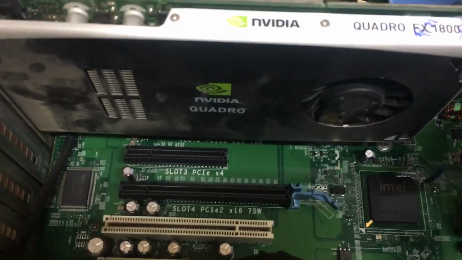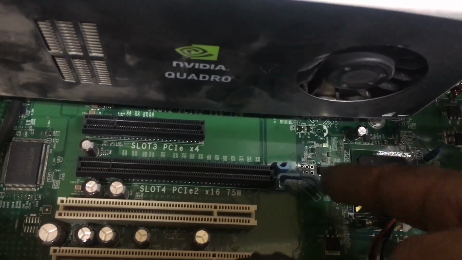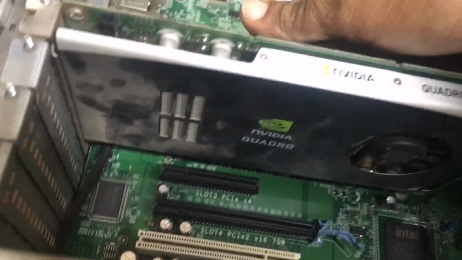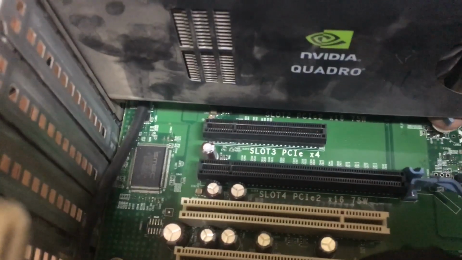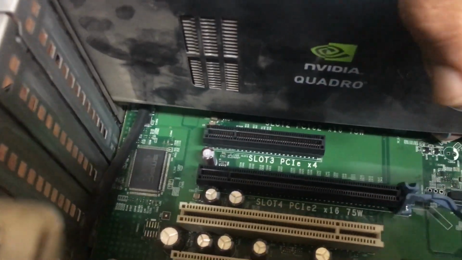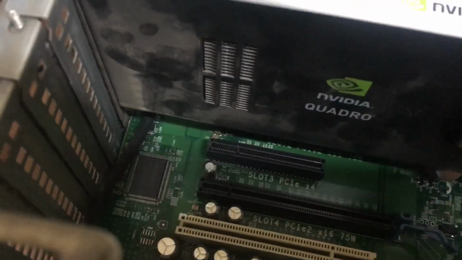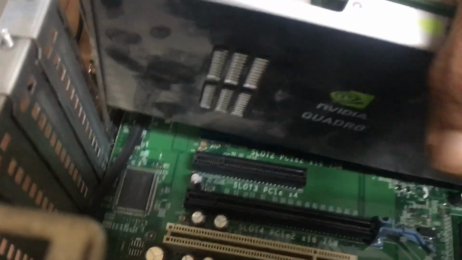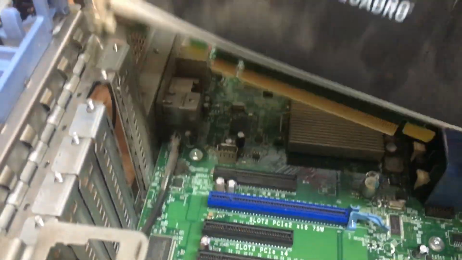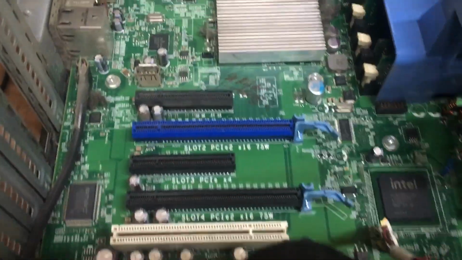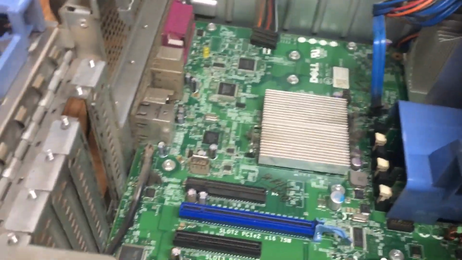And then in the graphic card below, one button will be there like this. You need to press this. See, if you press like this, your graphic card will be open. Like this, you need to slide this button.